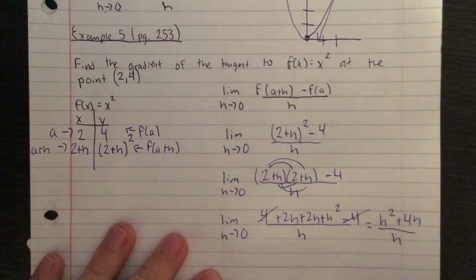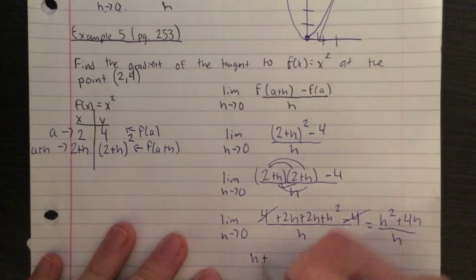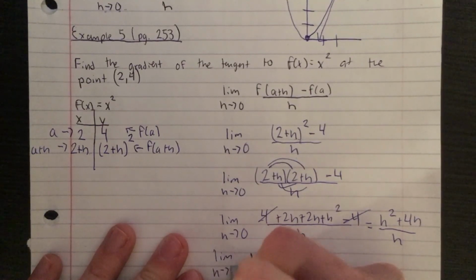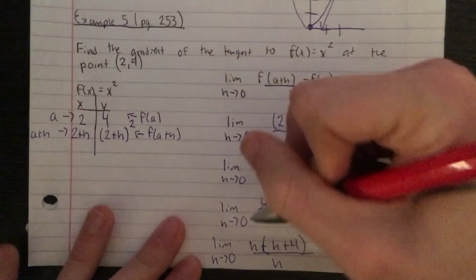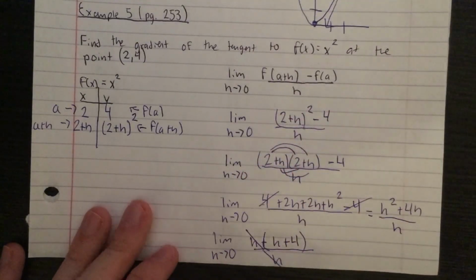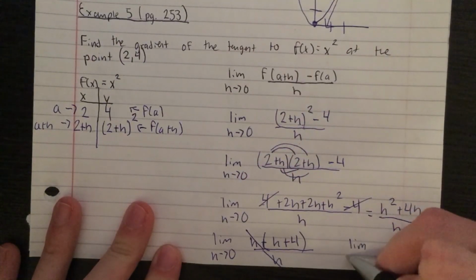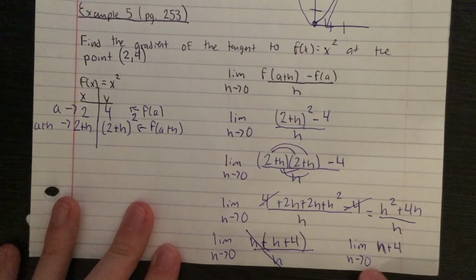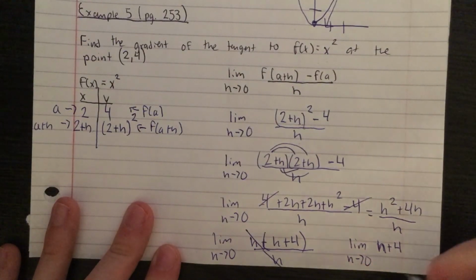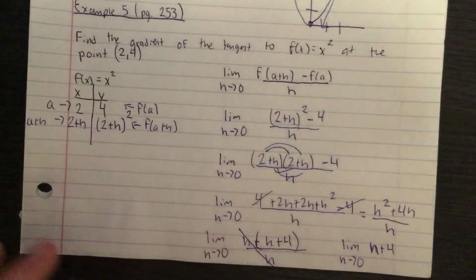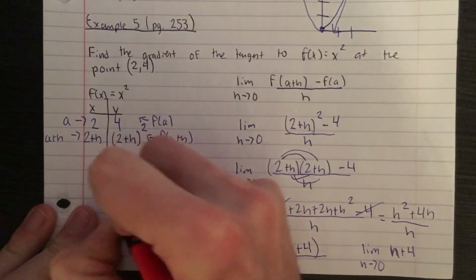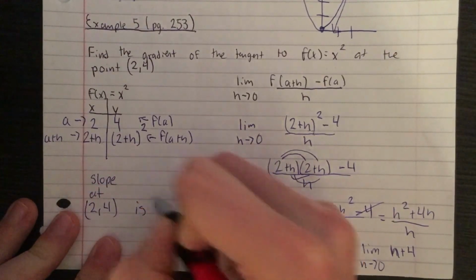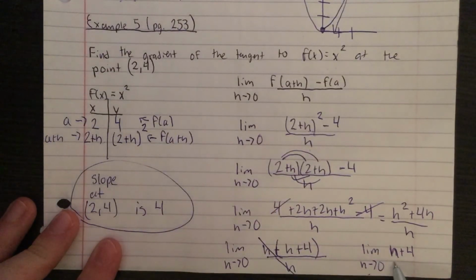And what we can see here is if we factor out an H, we get H times (H plus 4). We're taking the limit as H approaches 0 of that divided by H. These H's can cancel out. So really the limit that we are calculating here is the limit of H plus 4 as H approaches 0. Well, if you substitute 0 in for H, you're going to get 4. So the slope of the tangent at the coordinate (2, 4) is going to be 4, because we're just substituting 0 in right there.